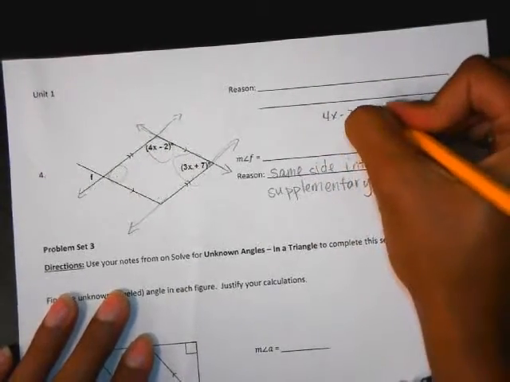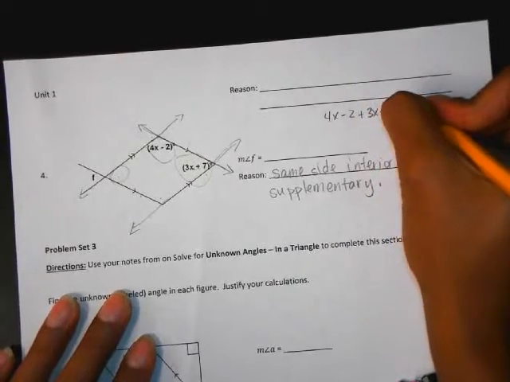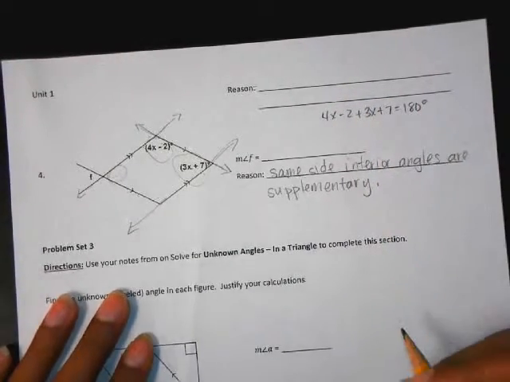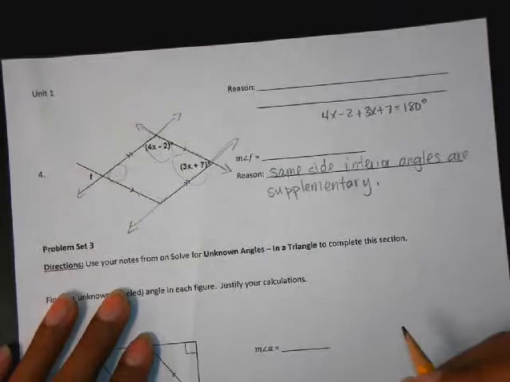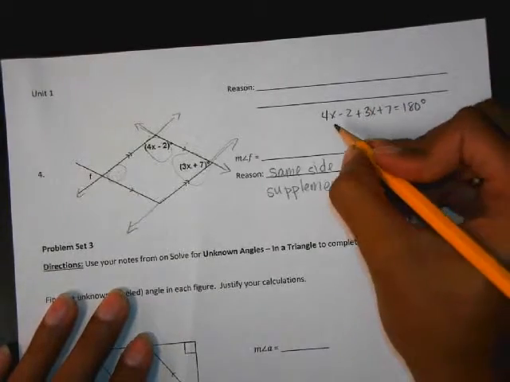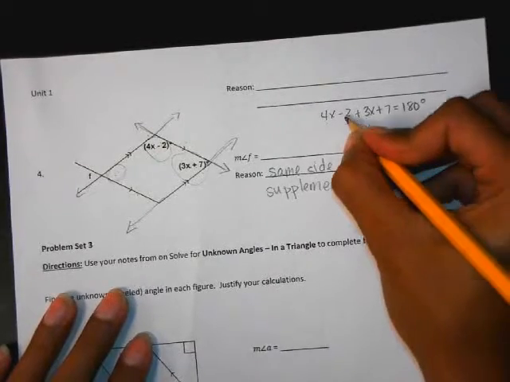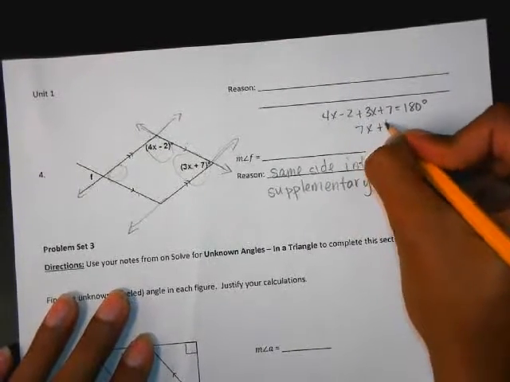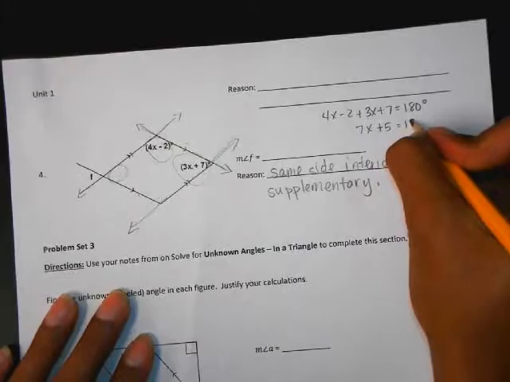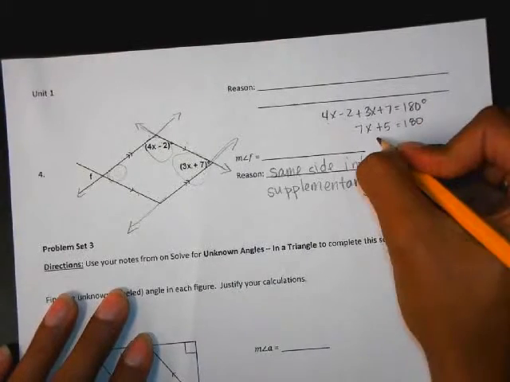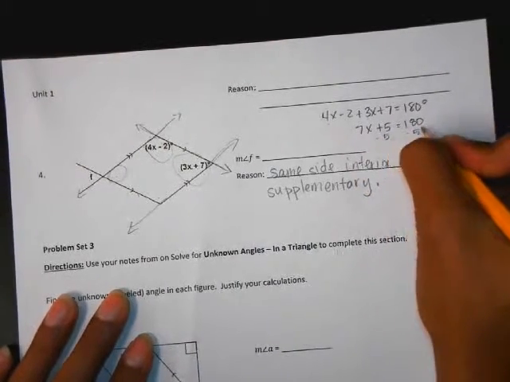Negative 2 plus positive 7 is positive 5, equals 180 degrees. Now I'm going to subtract 5 from both sides. I get 7x is equal to 175. And when I divide both sides by 7, I get that x is equal to 25.